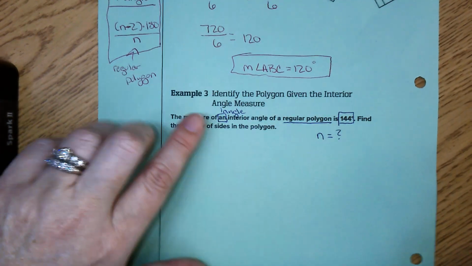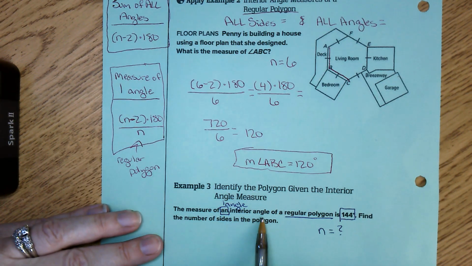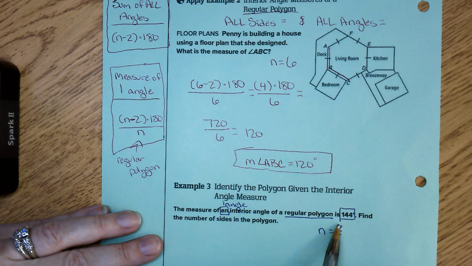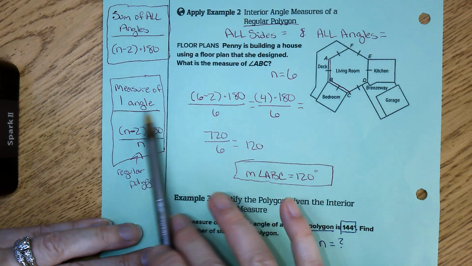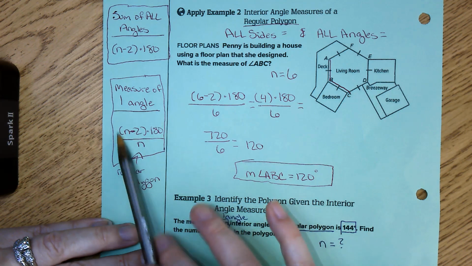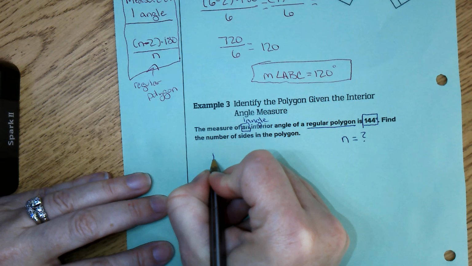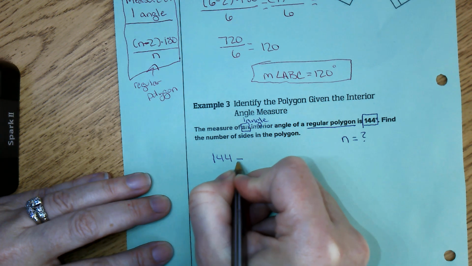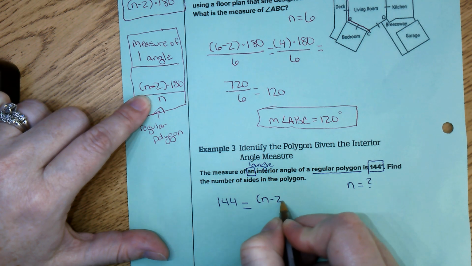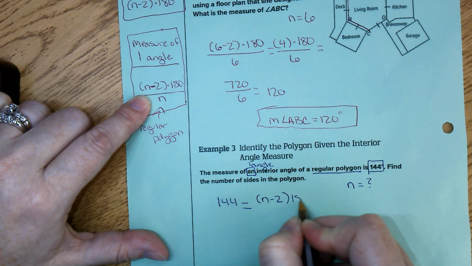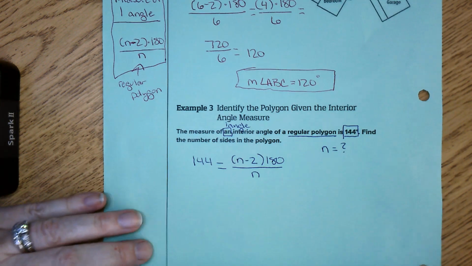So we have to choose which formula we're going to use. An interior angle means one angle of a regular polygon. So measure of one angle of a regular polygon, this is our equation we're going to use. So we know we equal 144 degrees. Well, that equals this equation here of n minus 2 times 180 over n. And we have to solve for n.